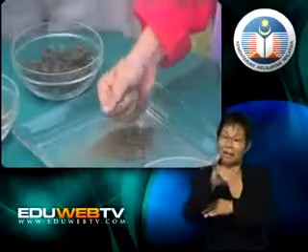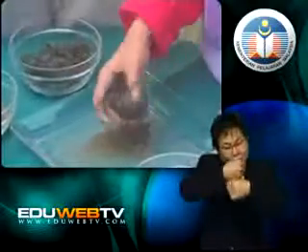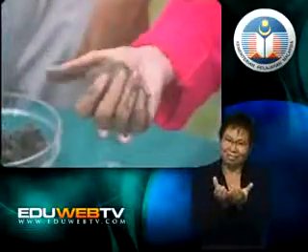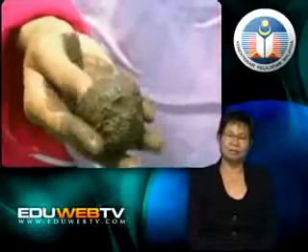Clay is smooth, wet, and has a smell. You can shape clay into a ball. Garden soil is a mixture of sand and clay. It also contains decayed organic matters, such as dead animals and plants.